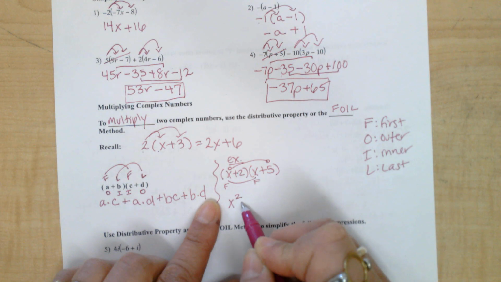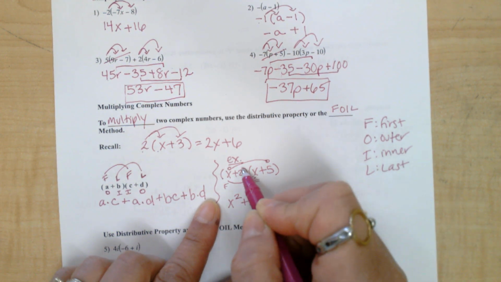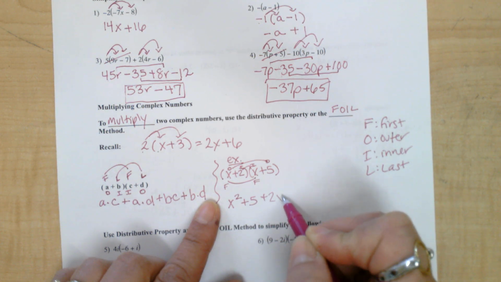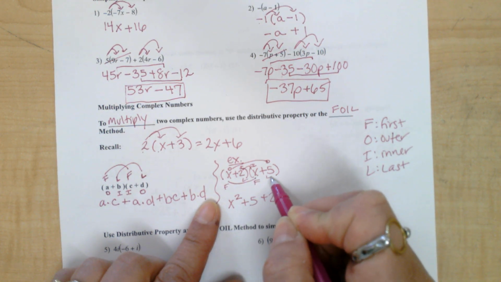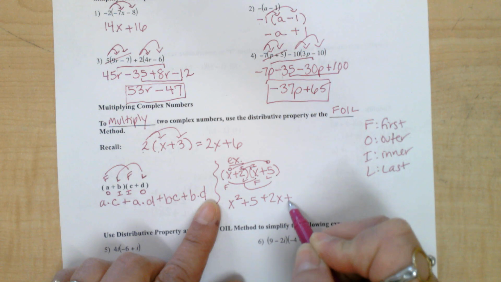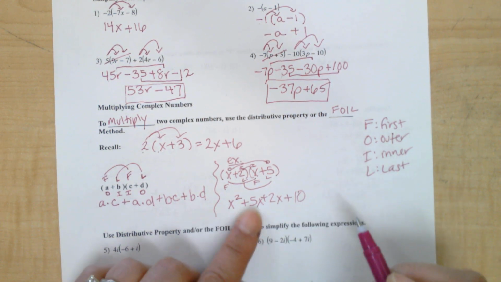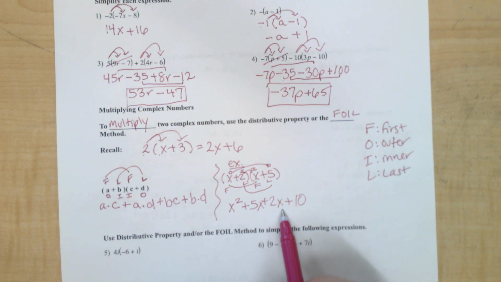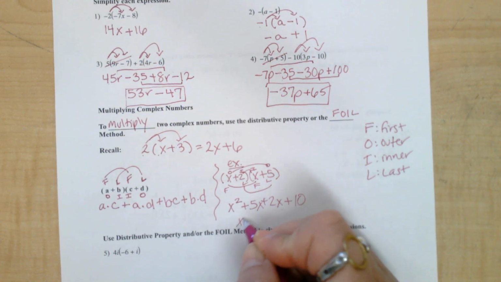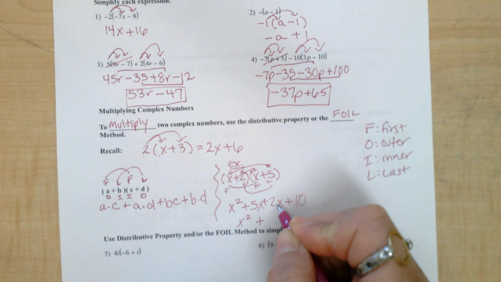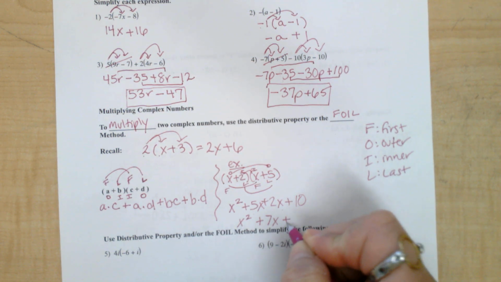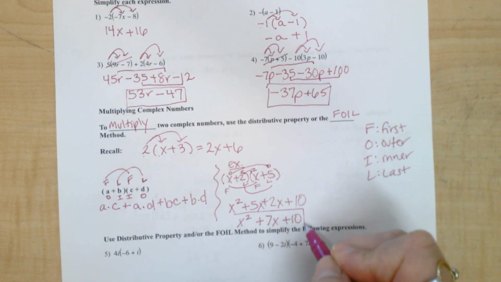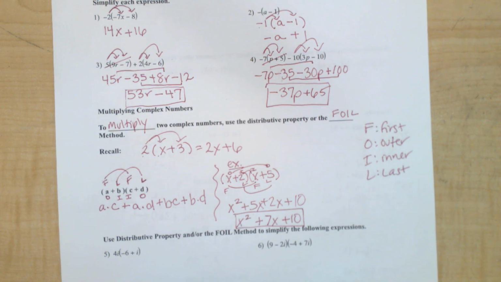So x times 5, which is 5x. My inner terms, inner and inner, plus 2x, and my last terms, 2 times 5, which is 10. I forgot my x there, so just be careful. Now we have like terms, 5x and 2x are alike. So I'm going to do x squared plus 5x and 2x is 7x plus 10. There's no other like terms, so that is my final answer.